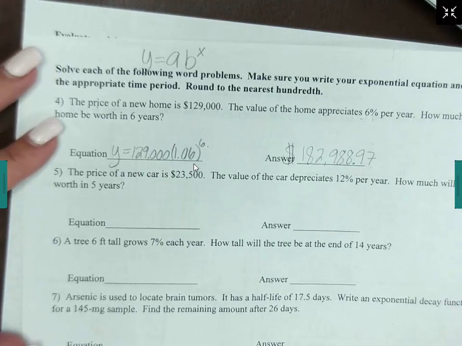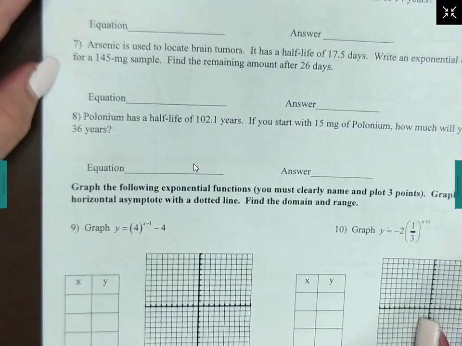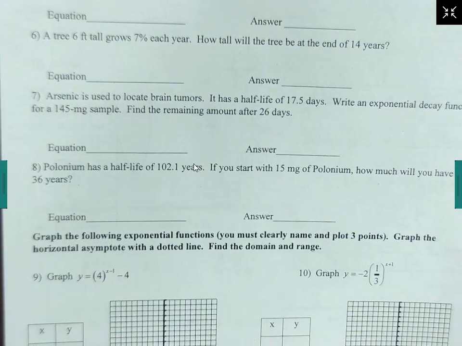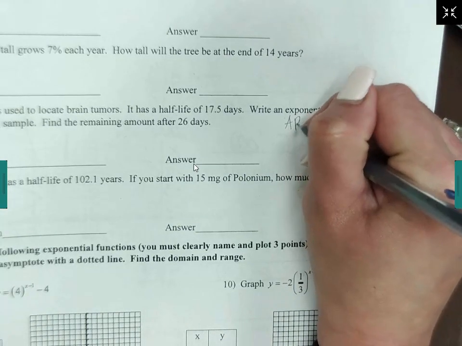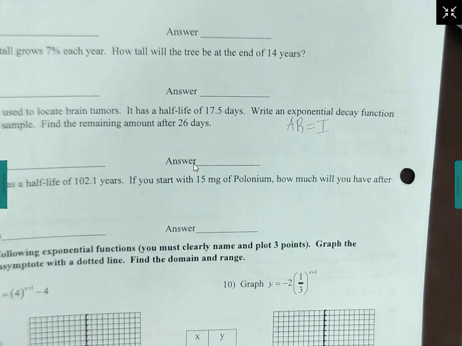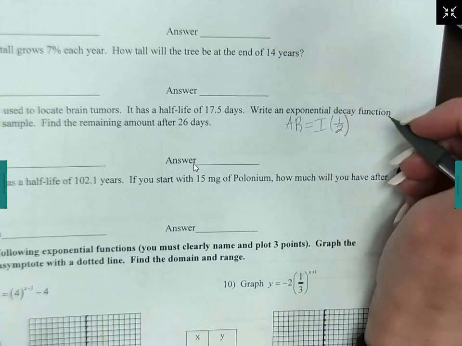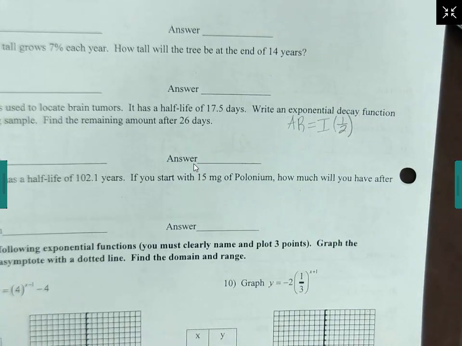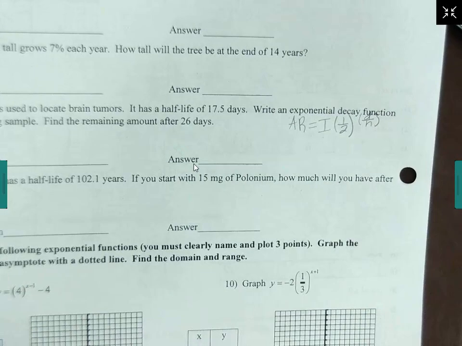Those are very similar. Look at number 7. It says half-life. Now, our formula for half-life is: the amount remaining is equal to I, where I represents the initial amount, times 1/2 to the power of days divided by half-life days. So that's D over H.